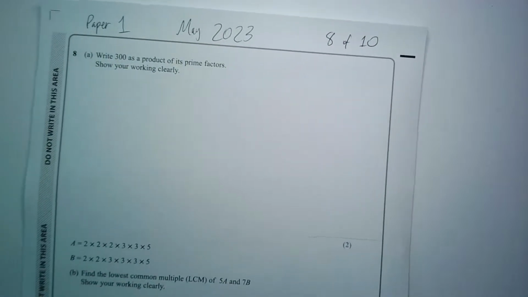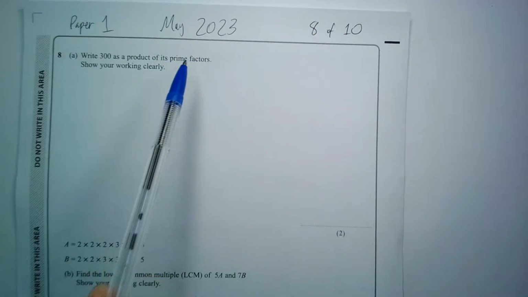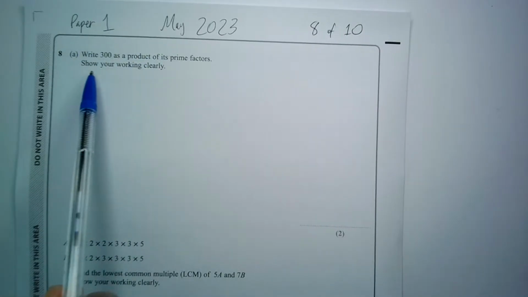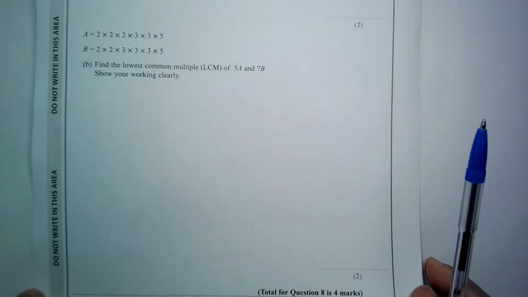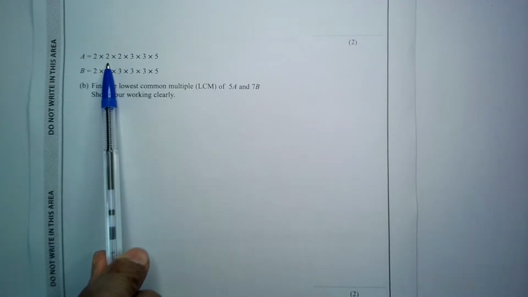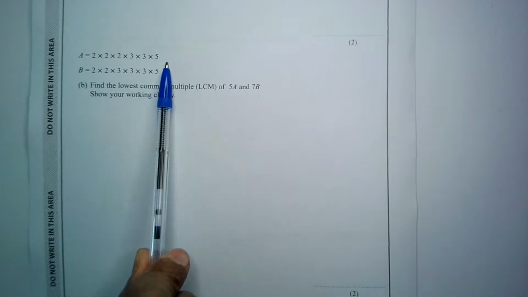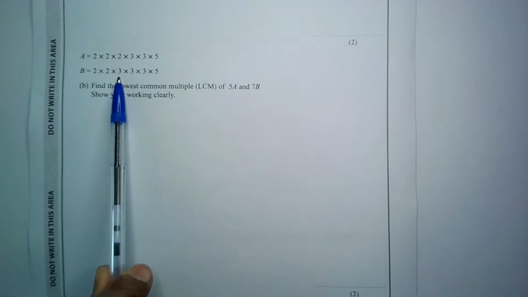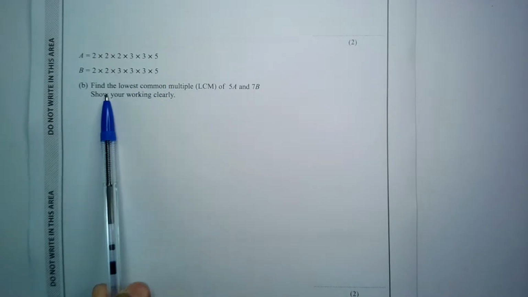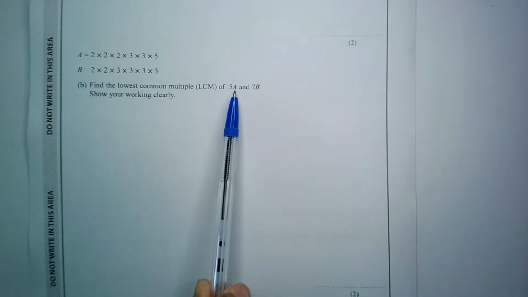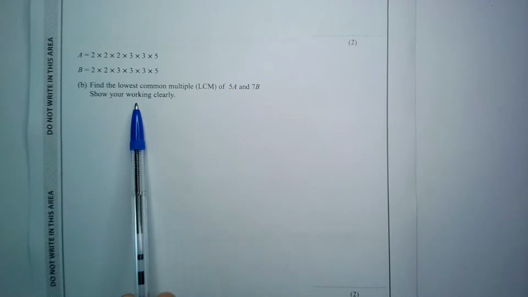This is question 8 of 10. This is from May 2023, and this is paper 1. We're going to skip A because that's not part of our LCM, HCF. Okay, so press pause and have a go. When you are ready, press play for the answer. So we've got A equals 2 times 2 times 2 times 3 times 3 times 5. B equals 2 times 2 times 3 times 3 times 3 times 5. Find the lowest common multiple, LCM, of 5A and 7B. Show your working clearly.